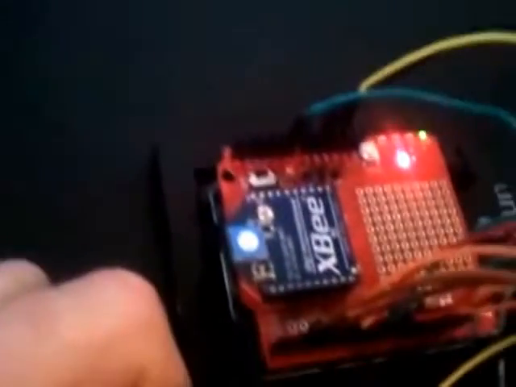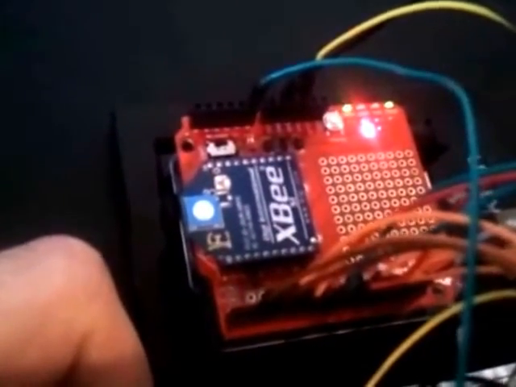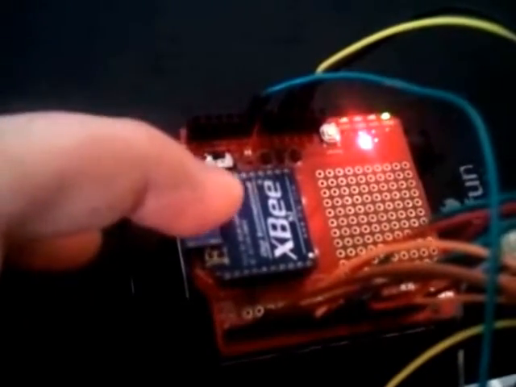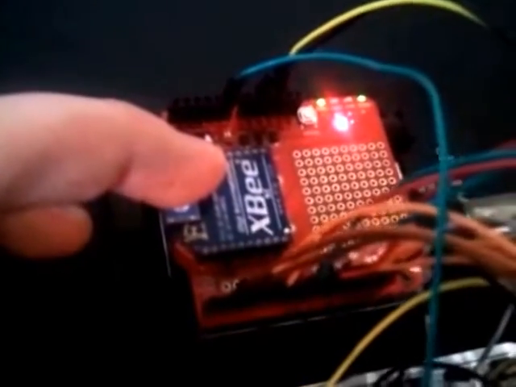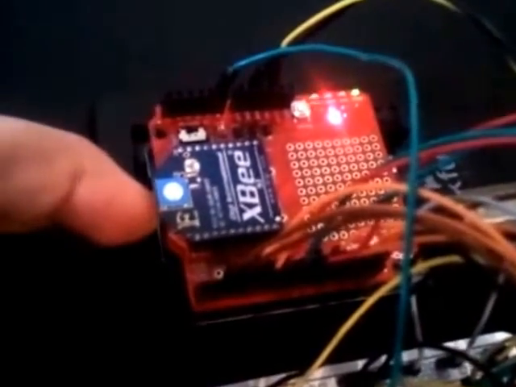it hotter. And then we have our Xbee shield here, where the red portion is the shield and the blue portion is the actual chip, which is the part that communicates wirelessly. The shield just sits on top of the Arduino board.